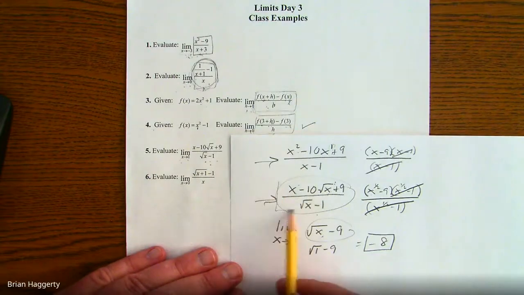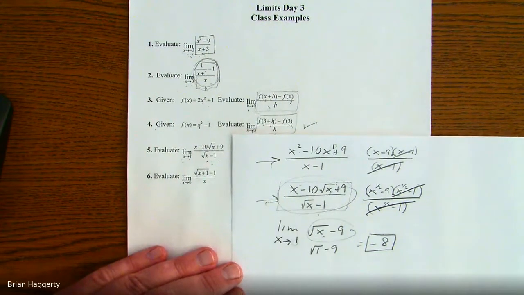This expression here is a single variable, so it is an option to graph it on your calculator. It is an option to do it numerically.